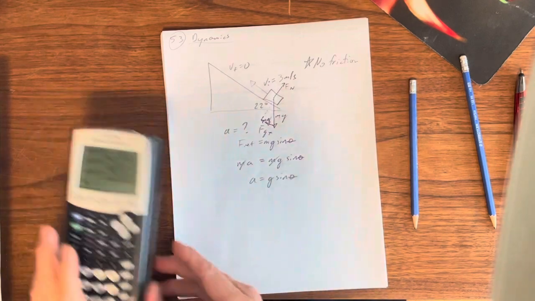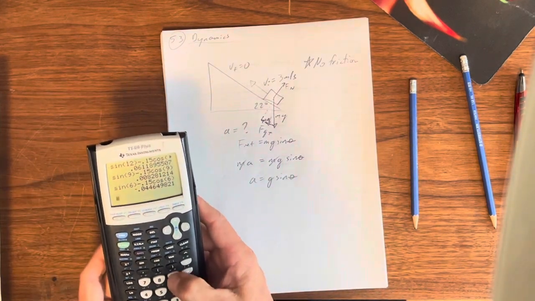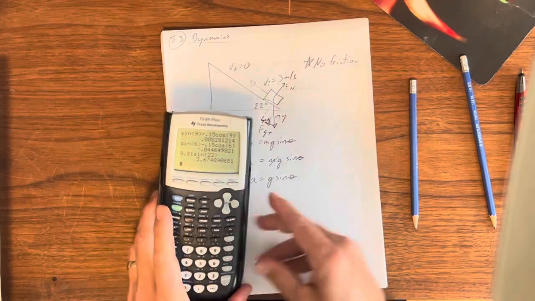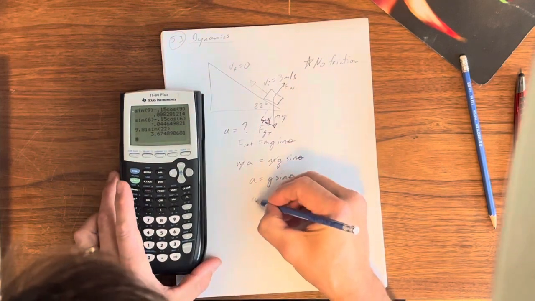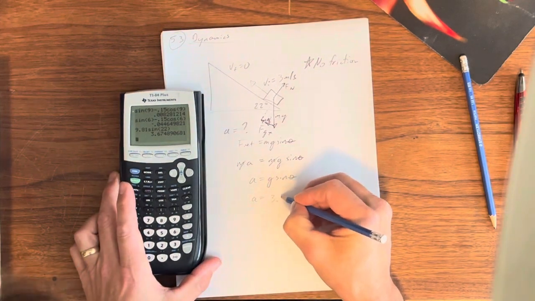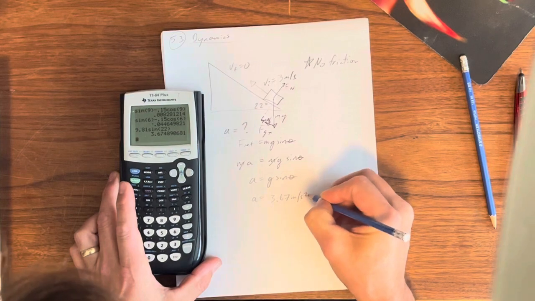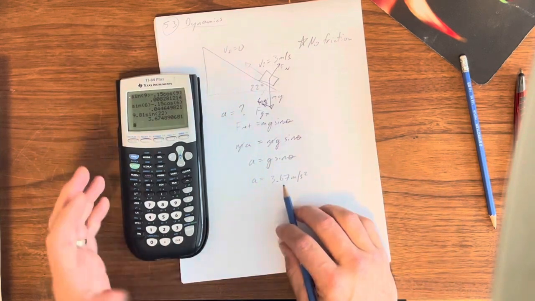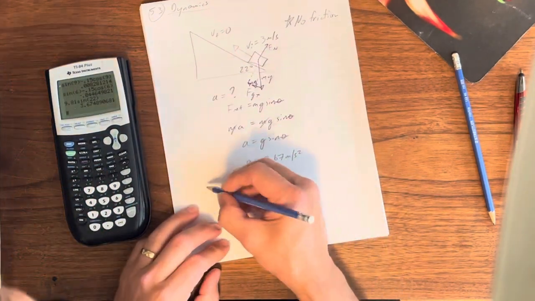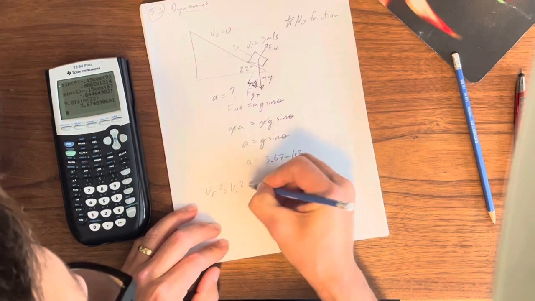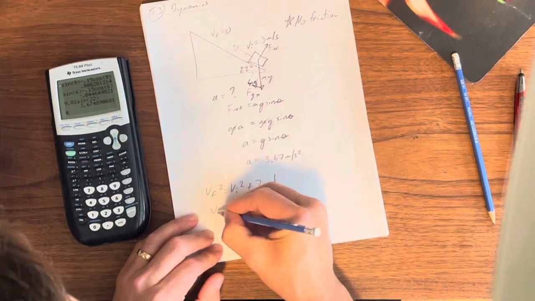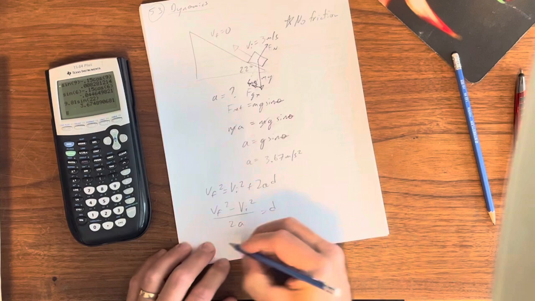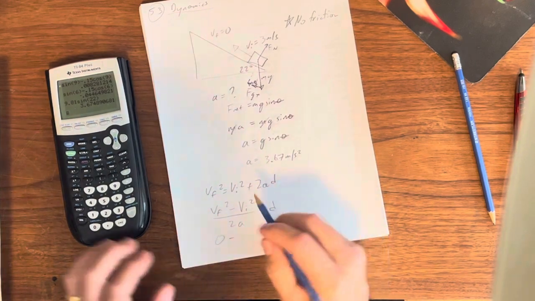And so we can calculate that. We can say 9.81 times the sine of 22, I think it was, and that's going to give us 3.67, which makes pretty good sense, in meters per second squared. Once you have this, it's a pretty simple kinematics problem. We're just going to use that second formula and solve it for d: vf squared minus vi squared over 2a is equal to d.